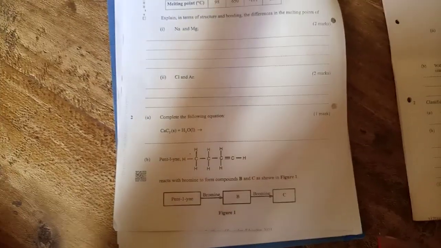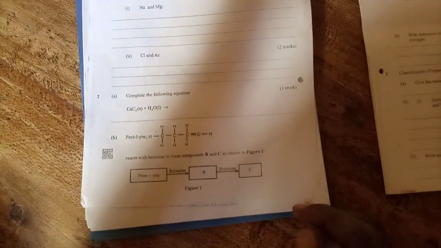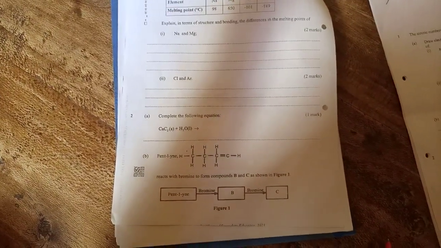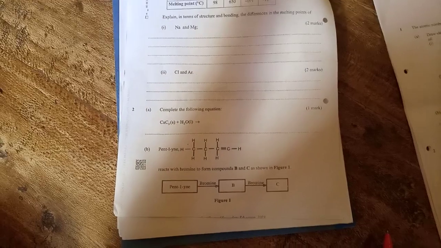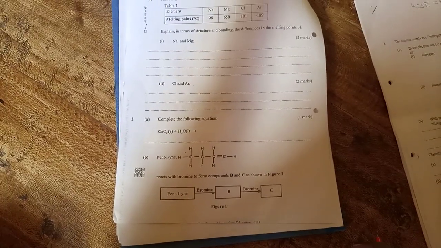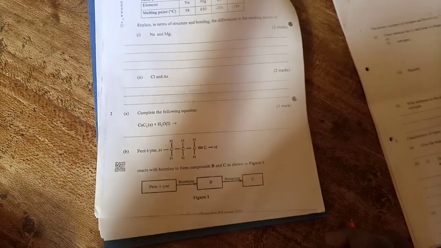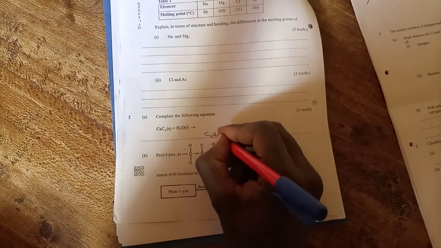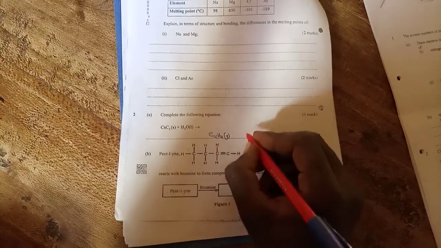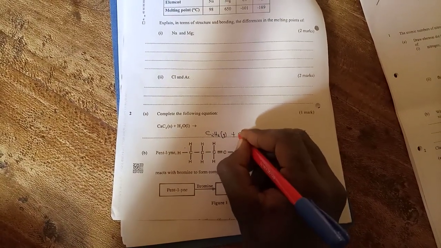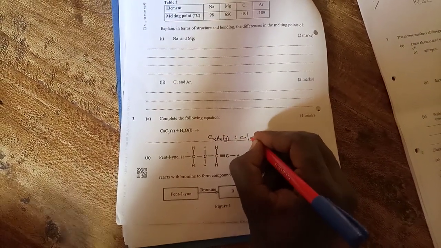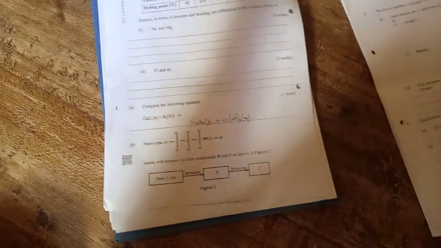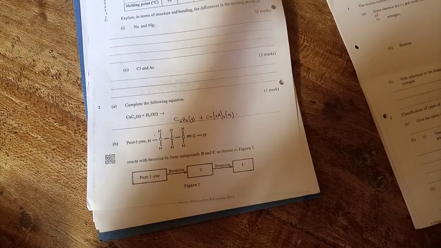Welcome again. Let's tackle question 2, KCSE 2023, a question on organic chemistry, preparation of alkynes, and this is specifically ethyne. You have calcium carbide plus water. You get ethyne, C2H2, which is a gas, and the next product formed is calcium hydroxide. This is aqueous. And you check to see if the equation has been balanced.